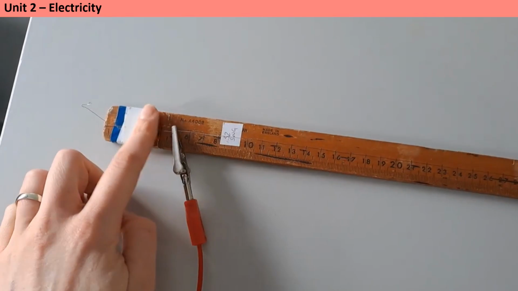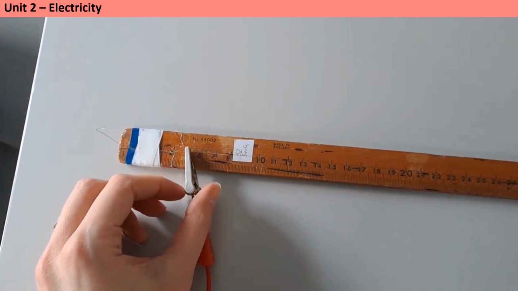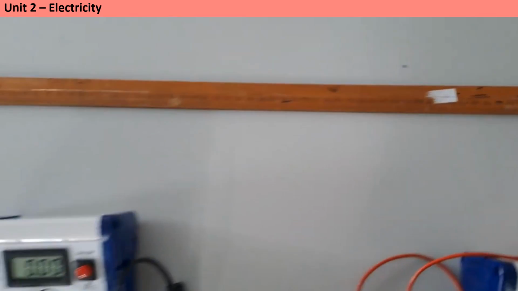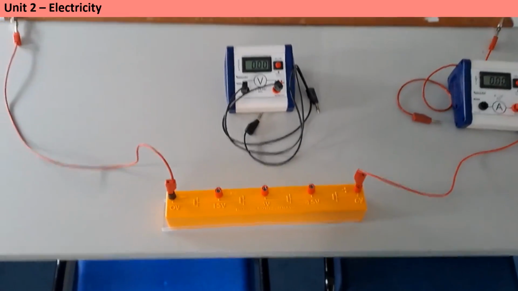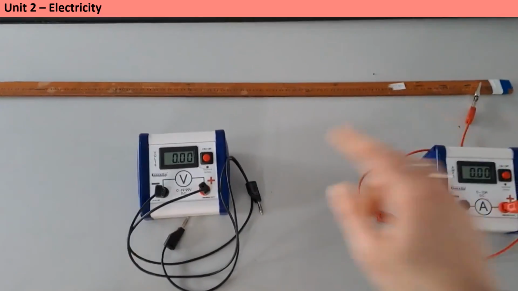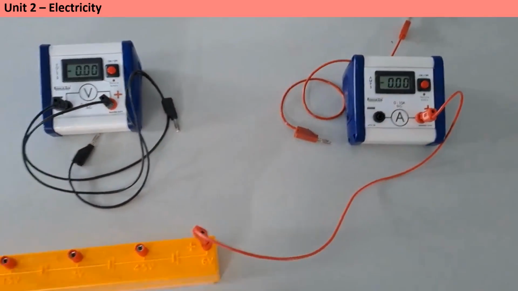Since the tape here is covering the 0 mark and I can't put my first crocodile clip at 0, I've put it at 5, and then this one over here is at 95. So the first measurement I'm going to make is for 90 centimetres of wire. Now, to calculate resistance, I need to know potential difference and current. So I've got a voltmeter to measure potential difference and an ammeter to measure current.